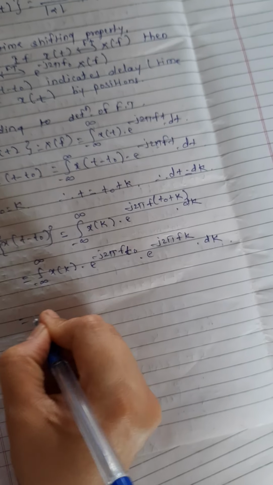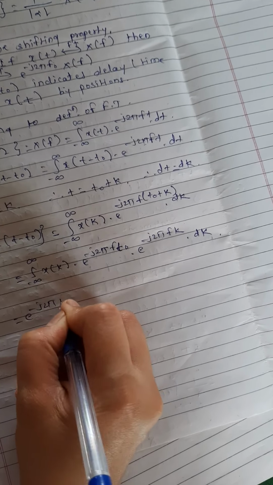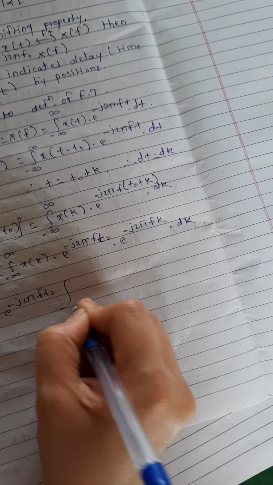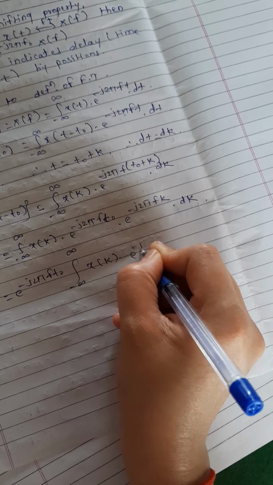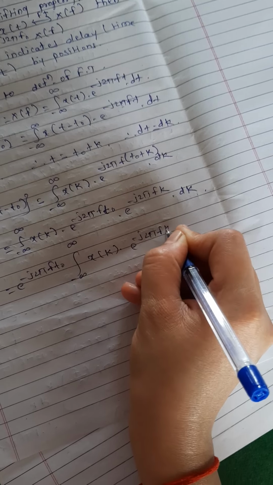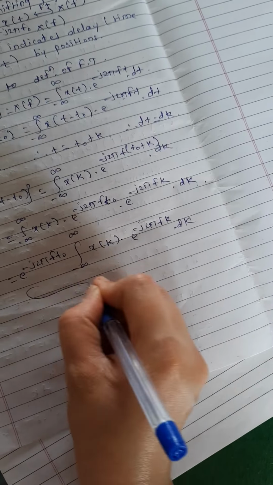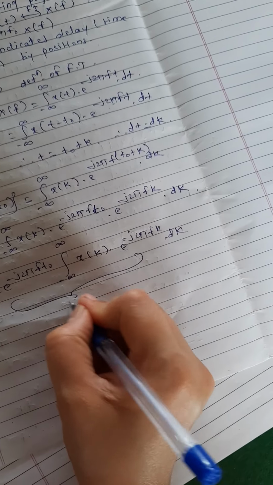Now e raised to minus j2 pi f t0 is outside the integration; it is x of k e raised to minus j2 pi f k dk. So this term is x of f.